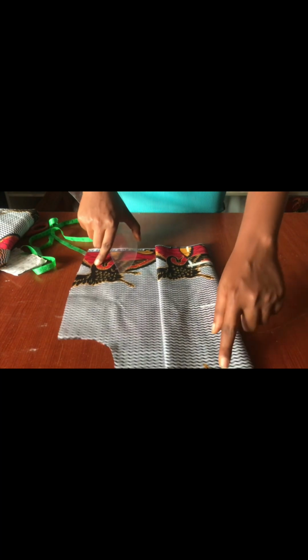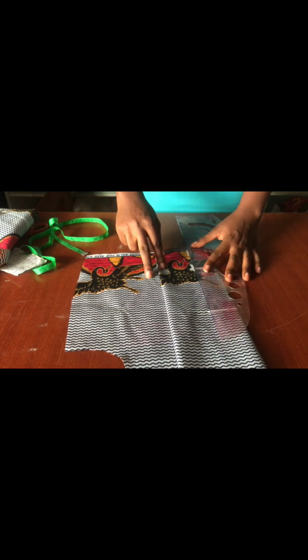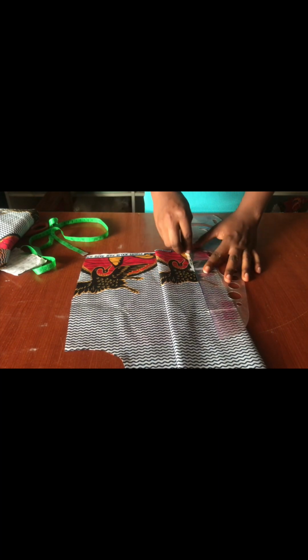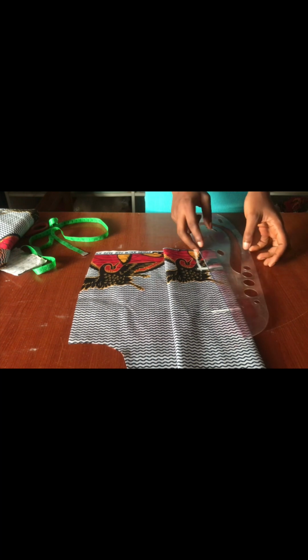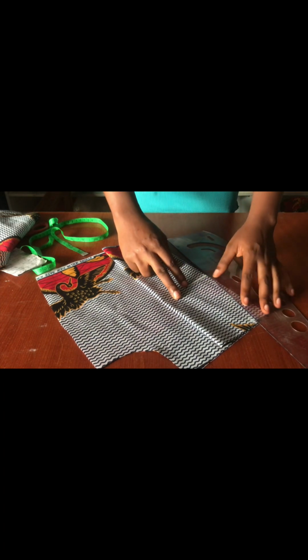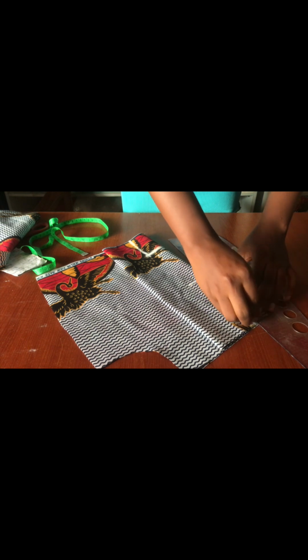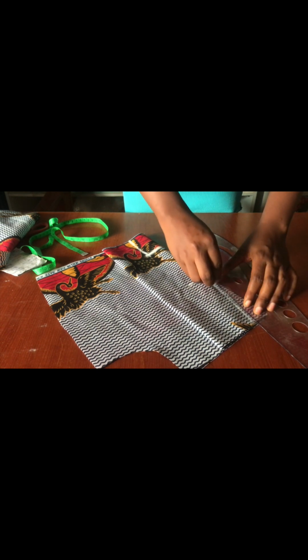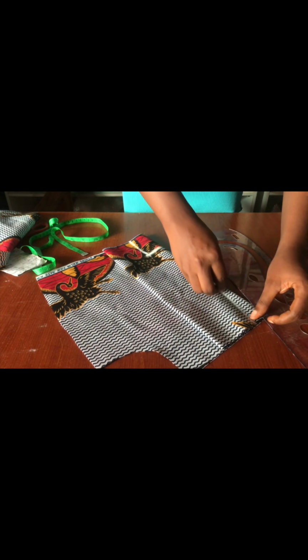Now I'll be connecting these together. Just pay attention to see how I'm going to be connecting. For the under bust, I will connect straight like this. Once I'm done with that, from that part I'm also connecting to where I have my bust point. Just look at how I'm going to be connecting this carefully. So this is how I'm going to be connecting it.